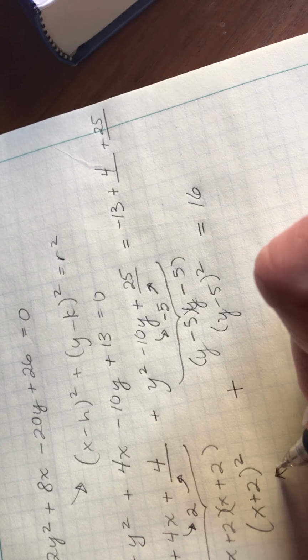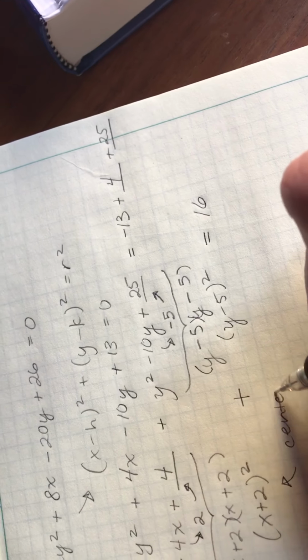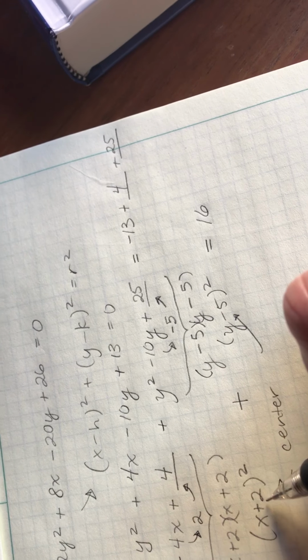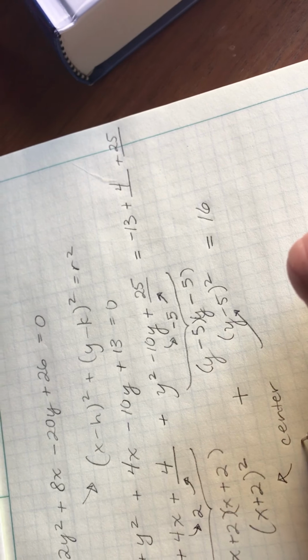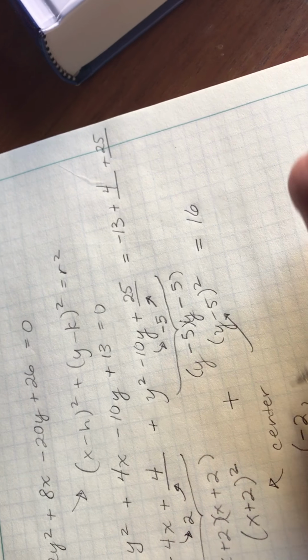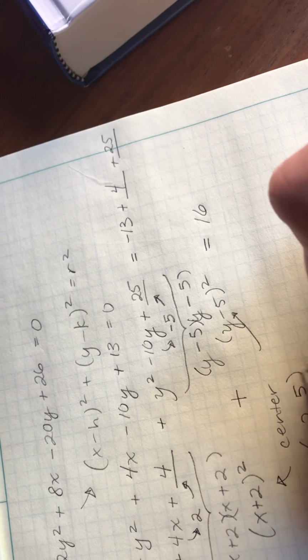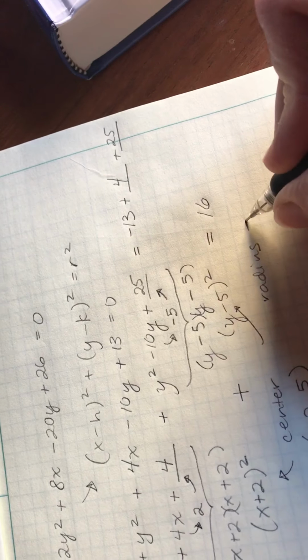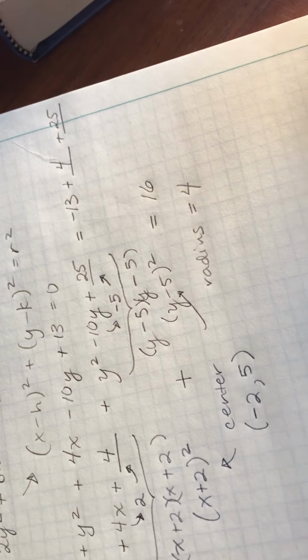So then the center is the opposites of the numbers with the x and the y. That's your minus h and minus k. So h has to be negative 2 and k has to be positive 5. And then the radius is the square root of the number here, which is 4. There we go.